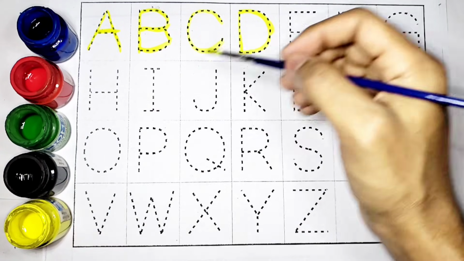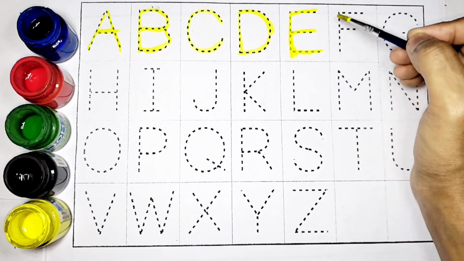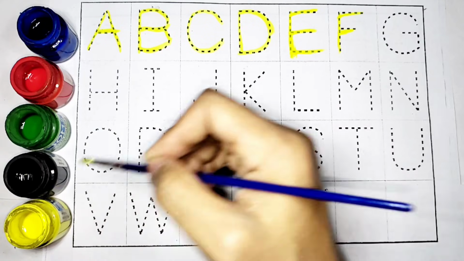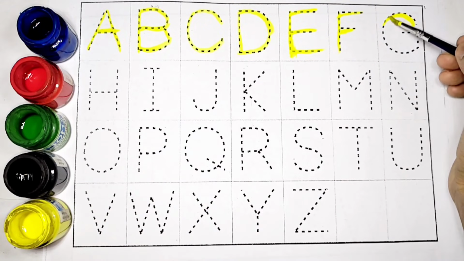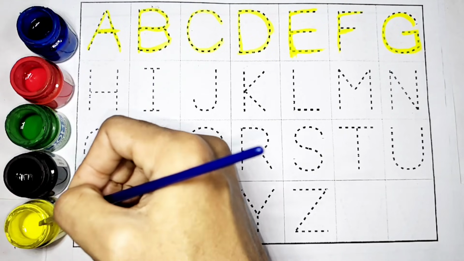We are again using the color yellow. E for egg, E for elephant. F for fish, F for fan. And the next one is G. G for God. Kids, the next one is H. H for hand.